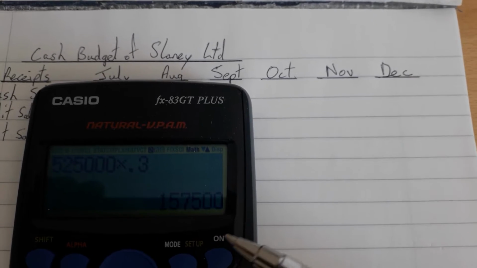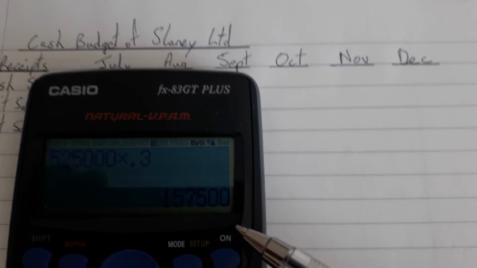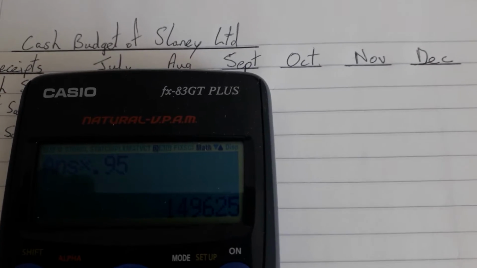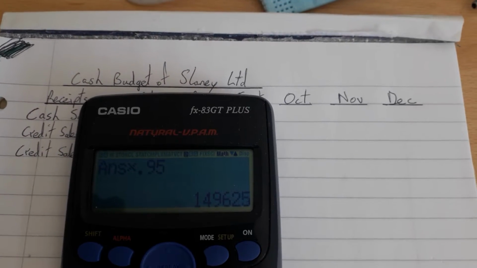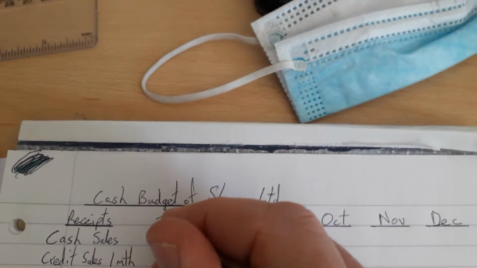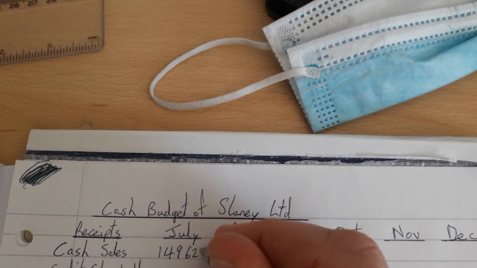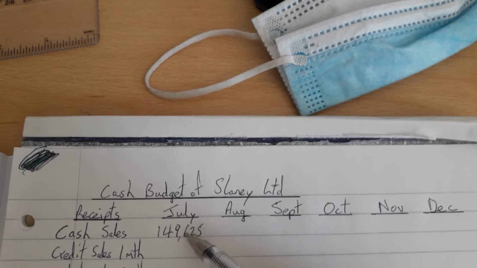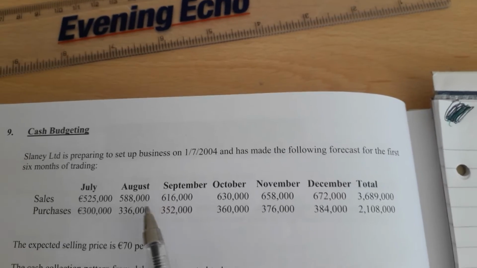So rather than getting 5% of this and subtracting it, it's easier just to calculate 95% straight off. And I do that by multiplying by 0.95. And what you get from that then is 149,625. So 149,625 is the amount of cash that you got in from cash sales in July. Now, if we look at the rest of them, you do exactly the same thing with all the rest of them.